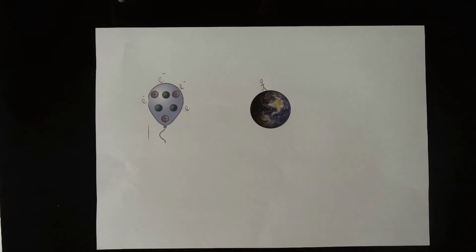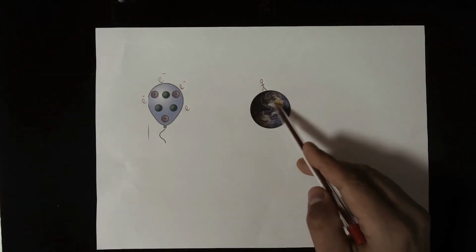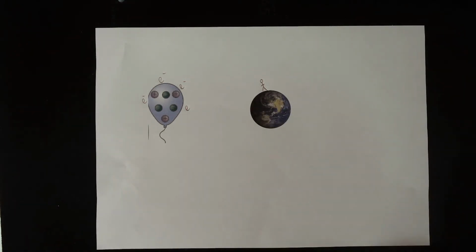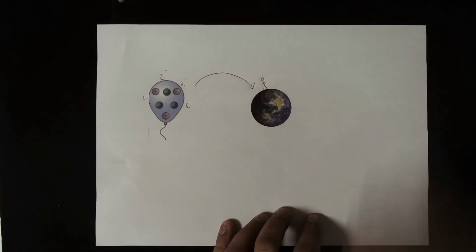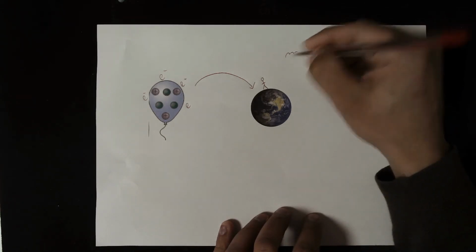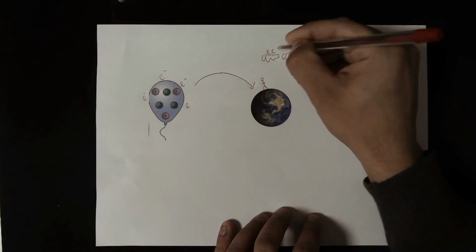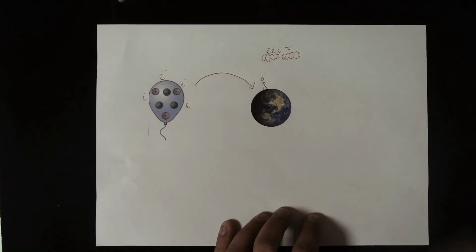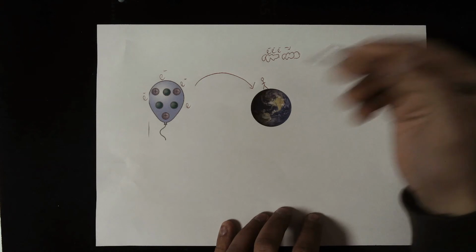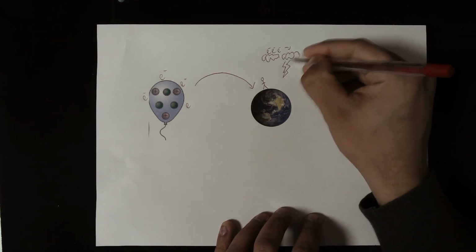If the potential difference between the charged object and the earthed object or Earth is large enough, then the electrons can jump across the gap, which we will see as a spark, such as lightning. When the clouds rub together, the electrons are transferred from one cloud to another. And if the potential difference is large enough, the electrons will jump across the gap, which we will see in the form of lightning.